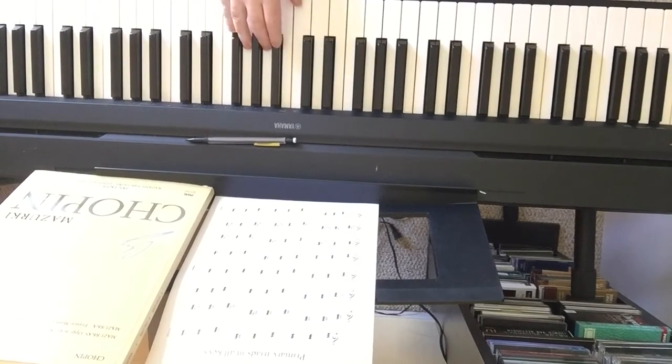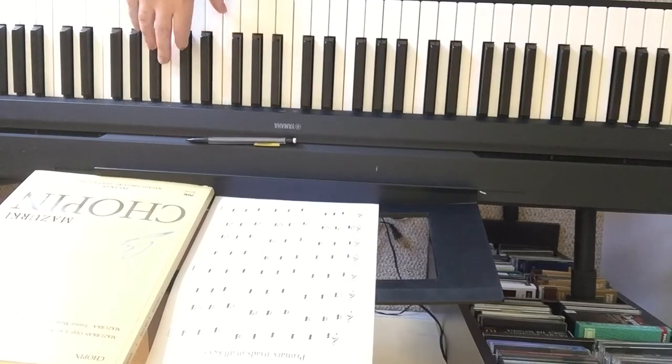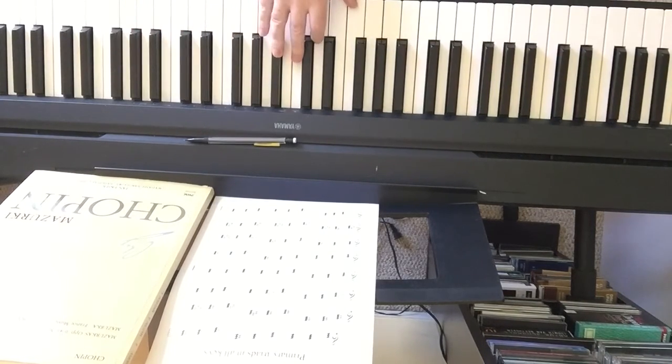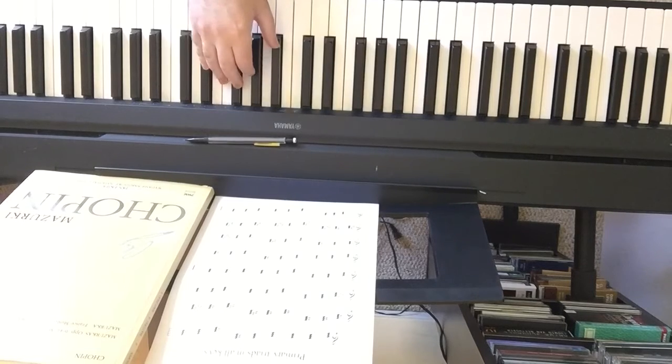Then in E minor, there's 1, there's 4, and there's 5. Now in B minor, 1, 4, 5. Now here we are in F sharp minor.